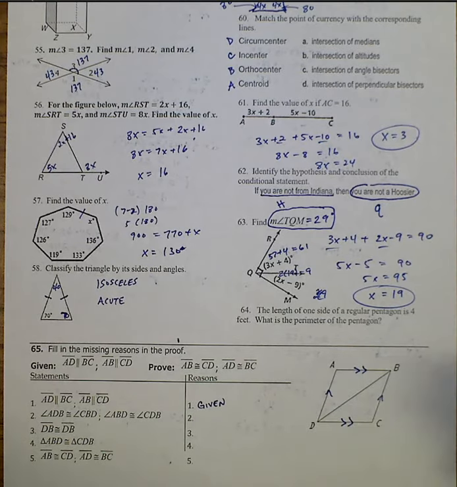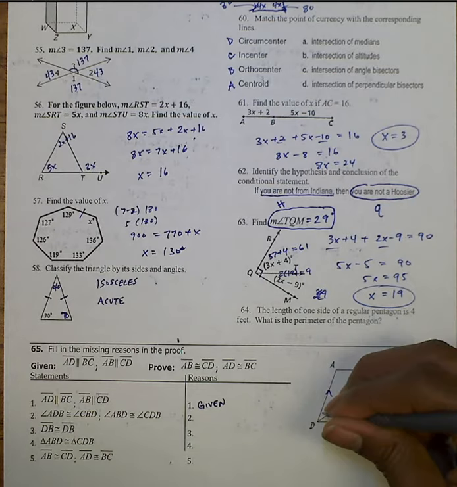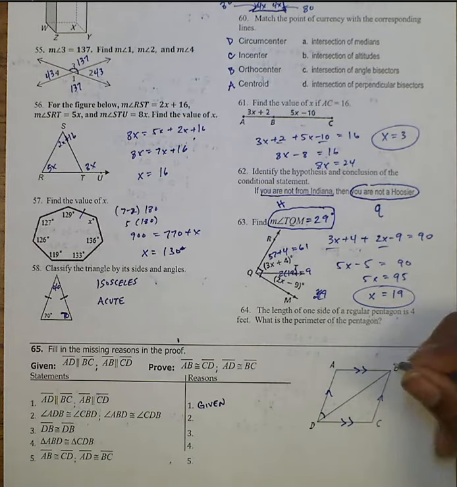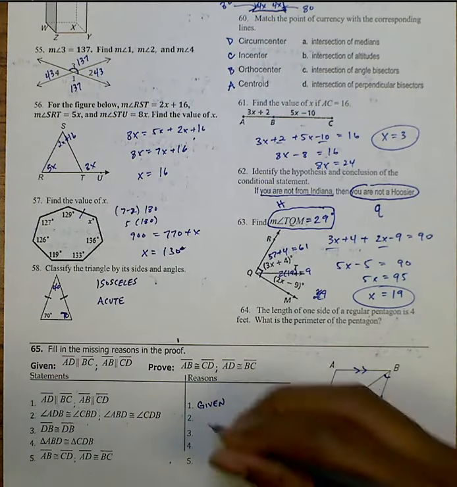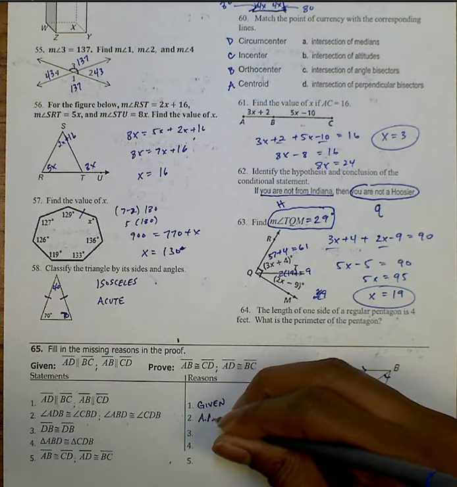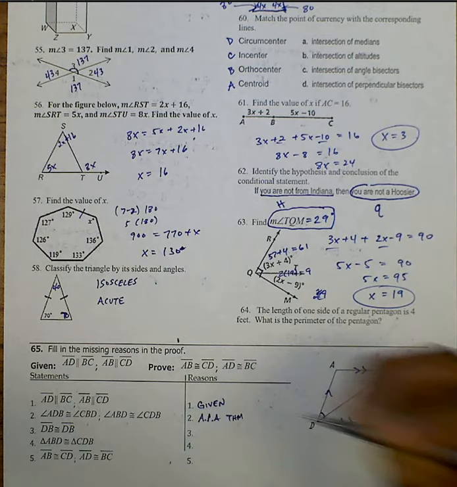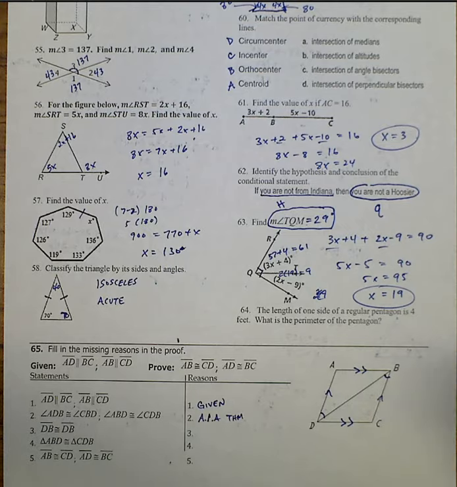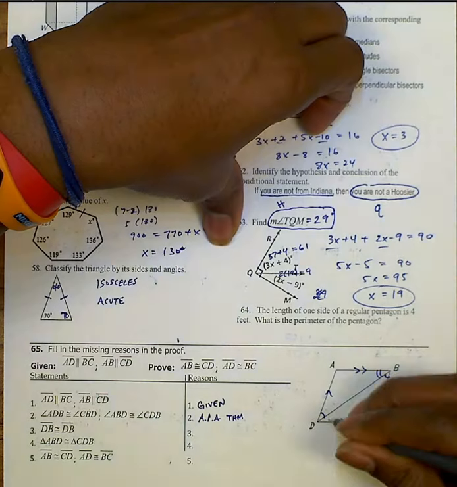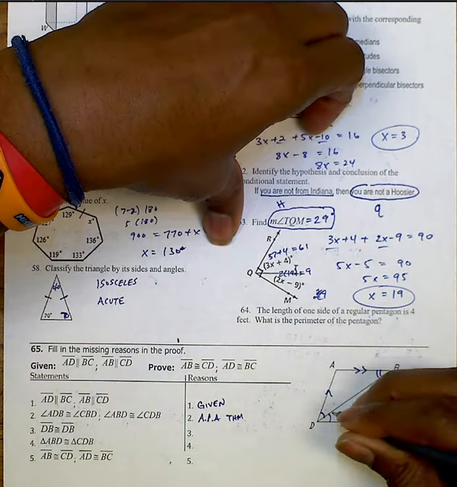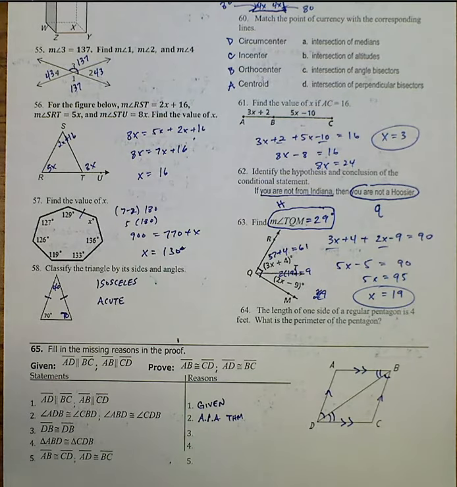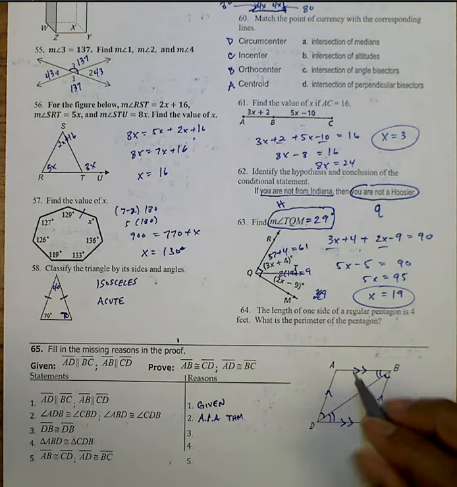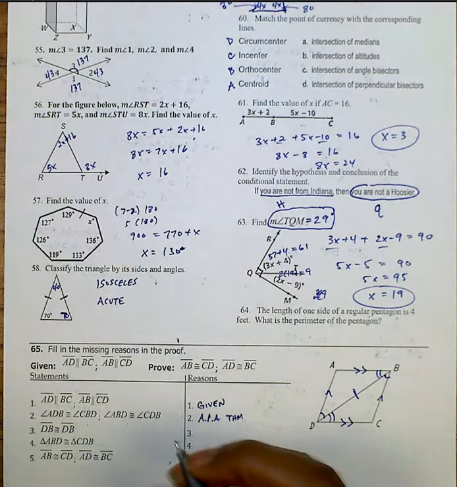Okay, they told us that ADB is congruent to angle CBD. Those are alternate interior angles, so I'm going to say alternate interior angles theorem. Okay, using AD and BC being parallel. And then they also told us that ABD and CDB are congruent, and those are also alternate interior angles, but now using the other two parallel lines. Okay, so alternate interior angles theorem there. DB is congruent to DB. That's the reflexive property.